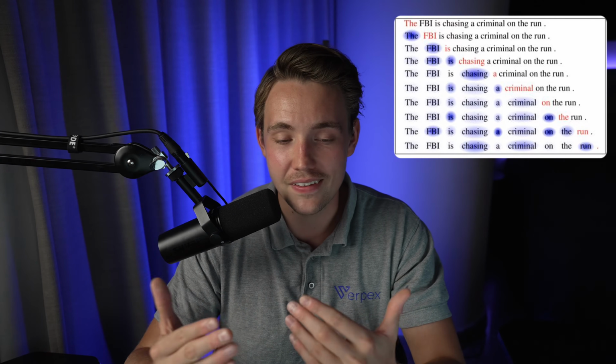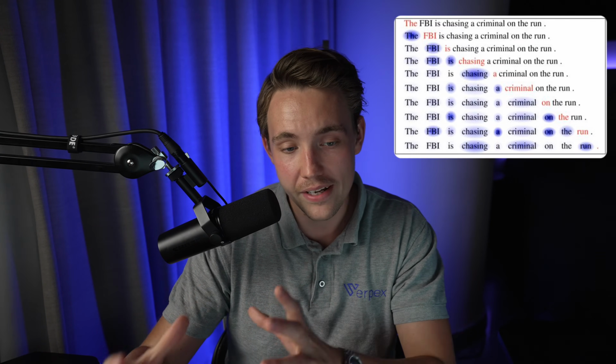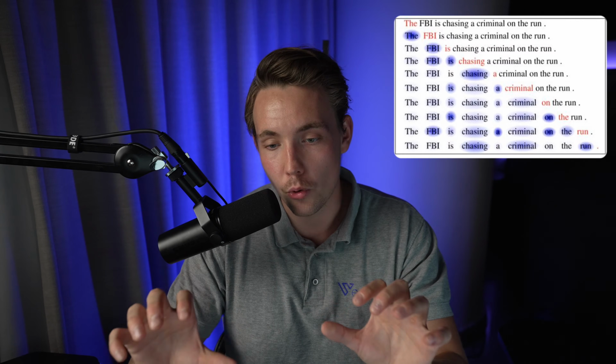If we take this example here, we have: the FBI is chasing a criminal on the run. First of all, we throw "the" into our transformer. It's not really going to pay attention to anything yet. We still need a bit more context, so it's just going to learn the context and what to pay attention to. At later stages, we just keep feeding words into it. Again, we have different tokens and so on, but that is on a lower level. Right now, we're just feeding words into our model.